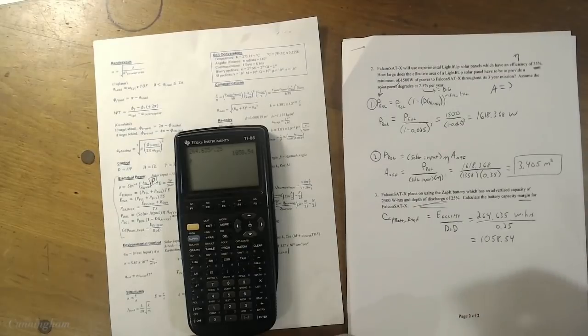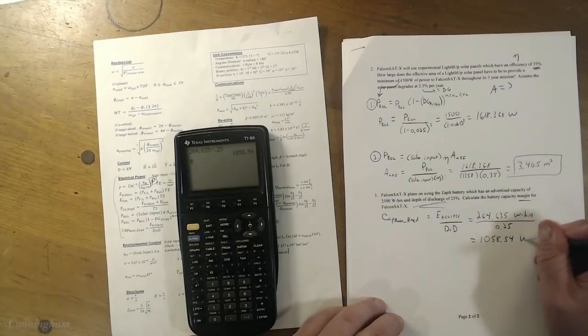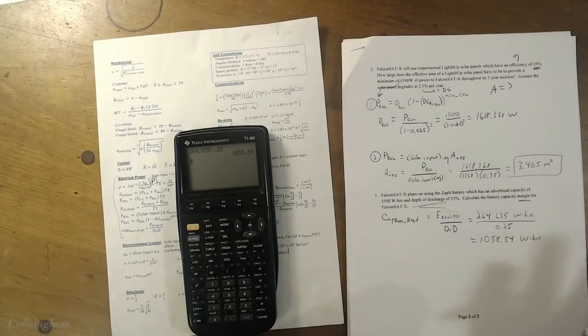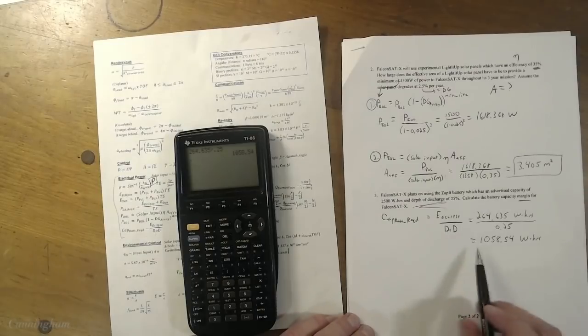We actually need a battery that can pump out almost more than 1,000 watt hours if we're going to try and plan for a situation where we only use 25% of it in eclipse, which is a good way to plan. So, all right, so that's the actual capacity of the battery that we need.